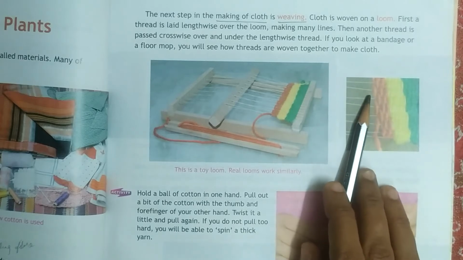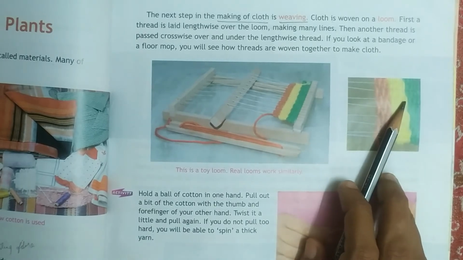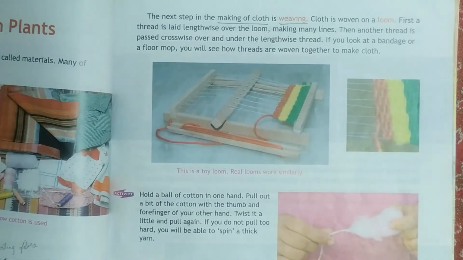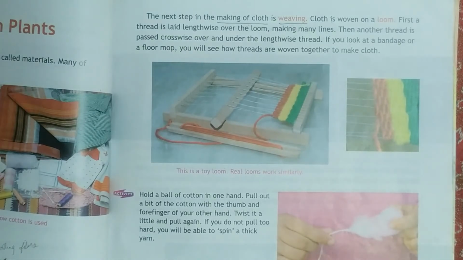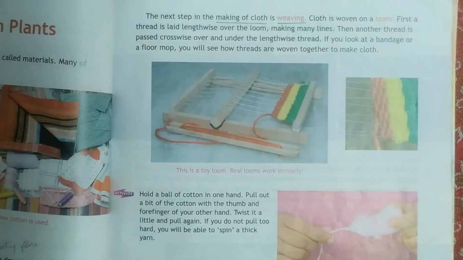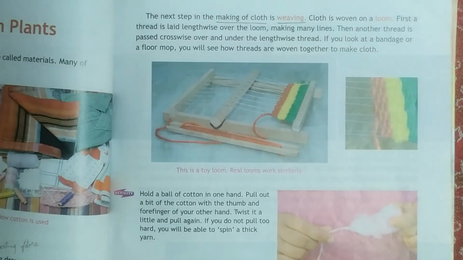And then if you look at the bandage or a floor mop, you'll see how the threads are being woven together. When you're at home, you can look at the mop and see how the threads are woven together. By this way, the process is done by a loom. A loom is nothing but a machine on which the cloth is woven.